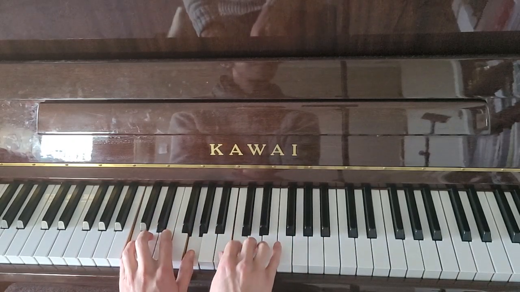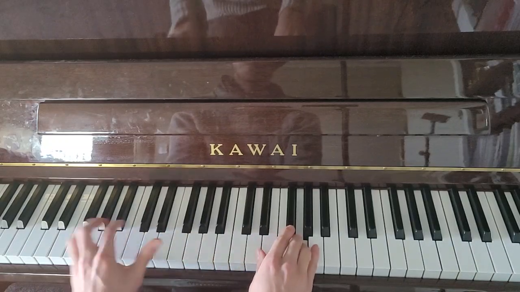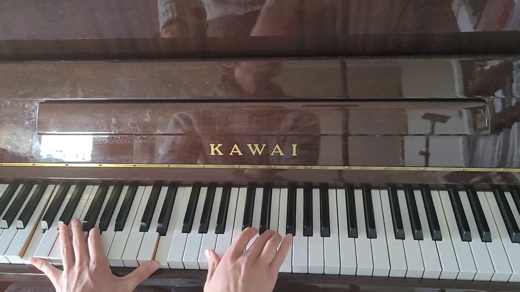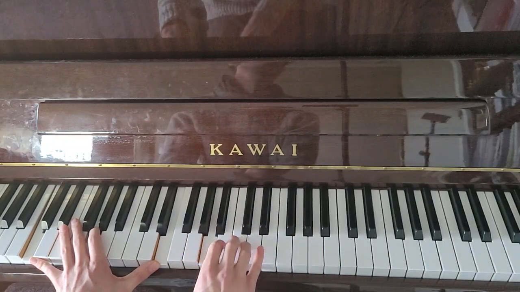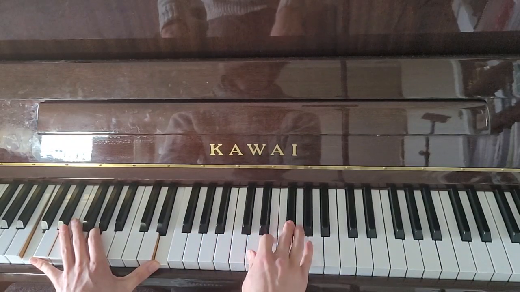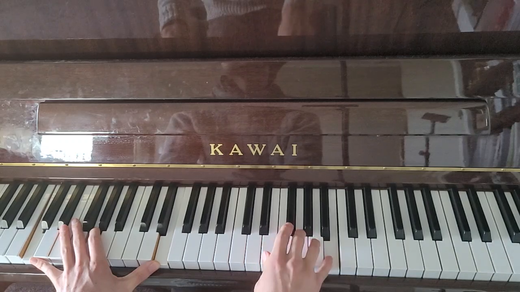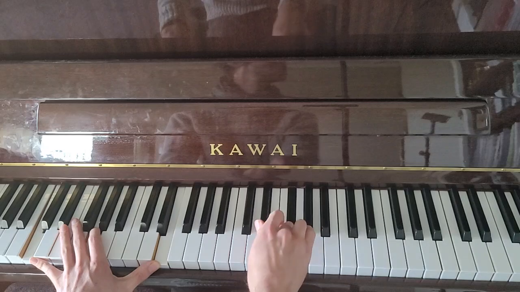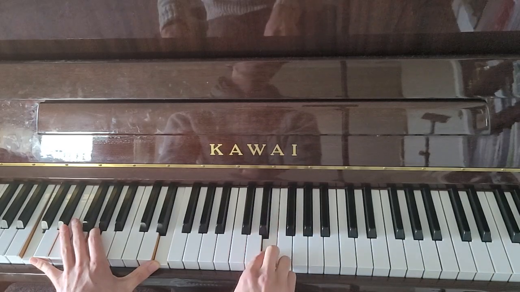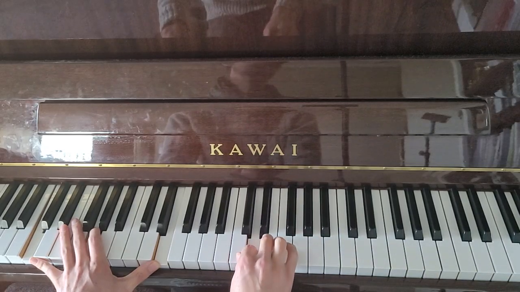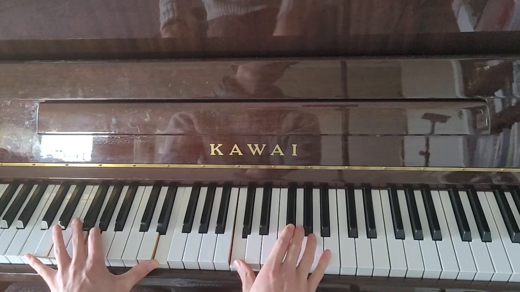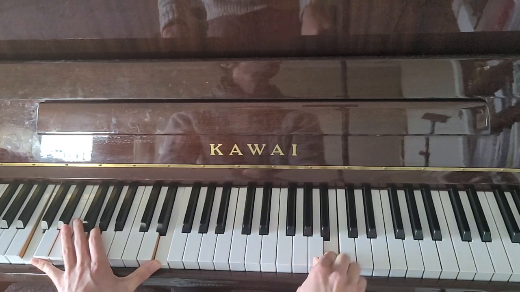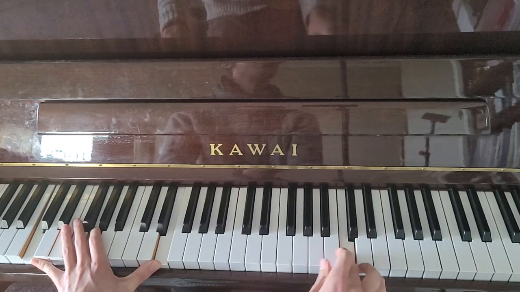There it is again, right? If we're just over a drone. Feel that pull and the resolution, pull and the resolution. Feel the pull and the resolution.